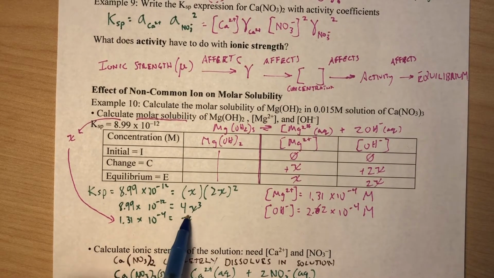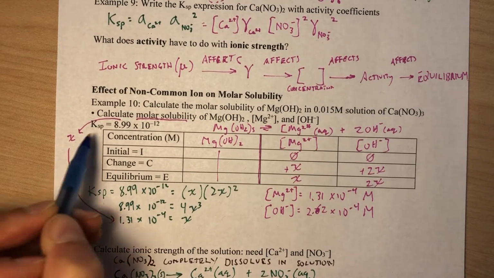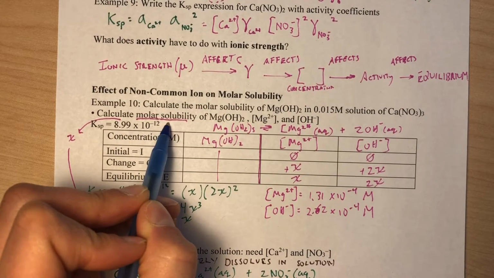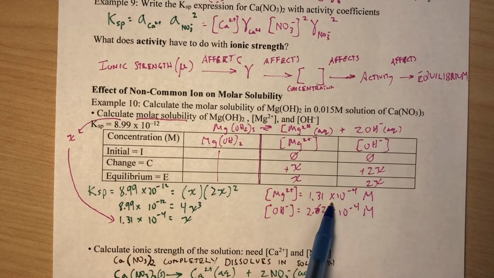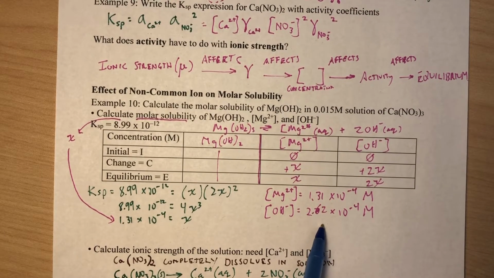This multiplies out to being equal to 4x cubed, and then we solve for x and we get 1.31 times 10 to the negative 4th. When we solve for x, that is our molar solubility. It turns out that the concentration of magnesium is equal to x, which is 1.31 times 10 to the negative 4th, and the concentration of hydroxide is 2 times our molar solubility, which is 2.62 times 10 to the negative 4th.